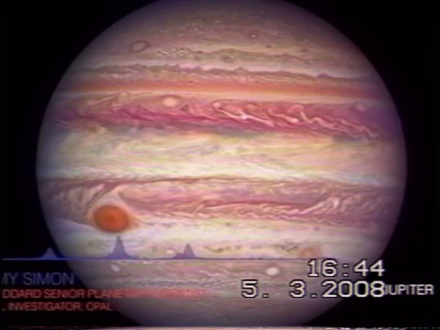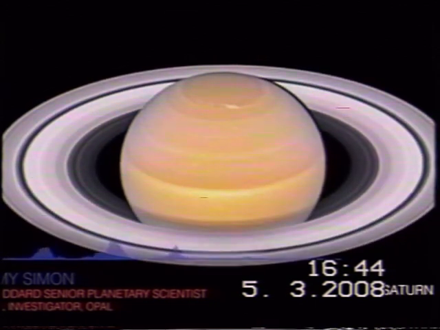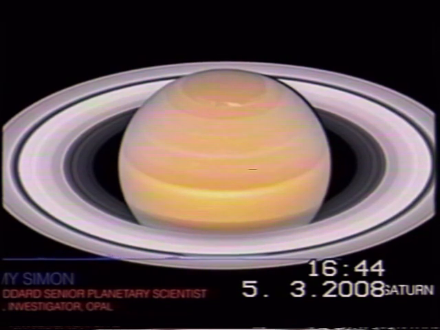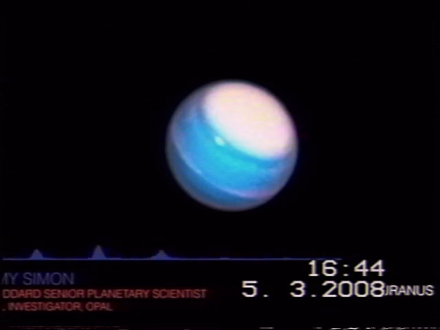And for the outer planets, what we do is we pick the time when they're at opposition. And that means that it's opposite from the sun, from the Earth's point of view. And that basically gives us the highest resolution view. That's when Hubble is the closest to each planet, even though that doesn't vary much over a year.